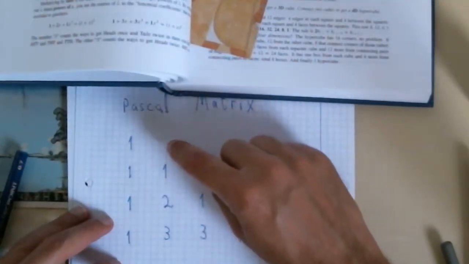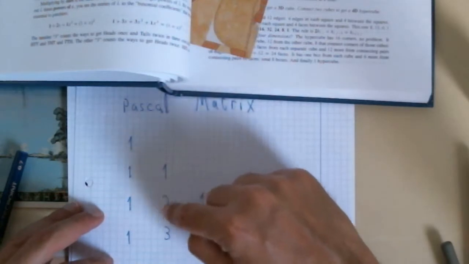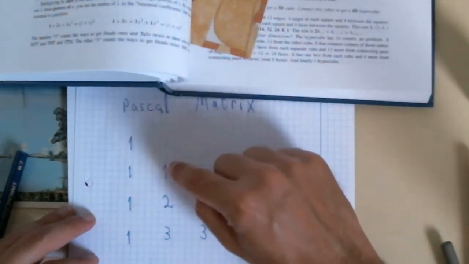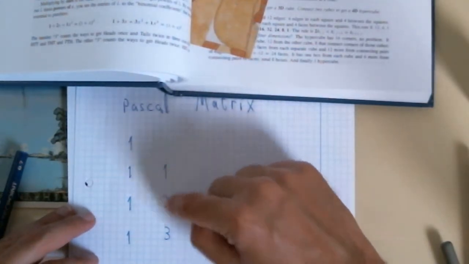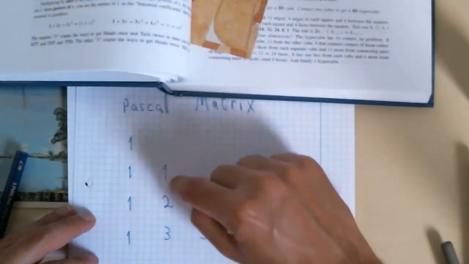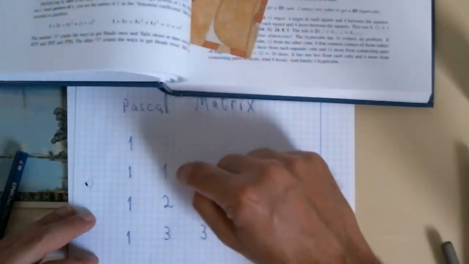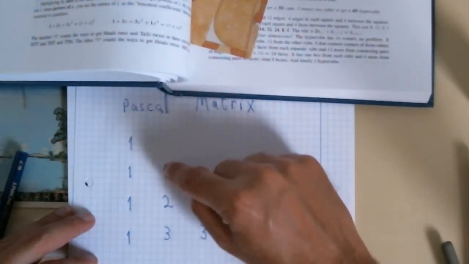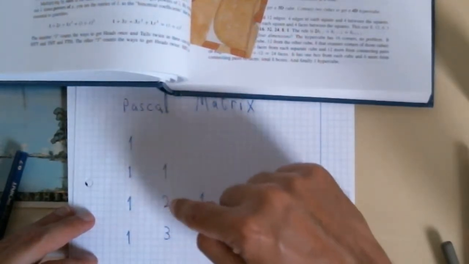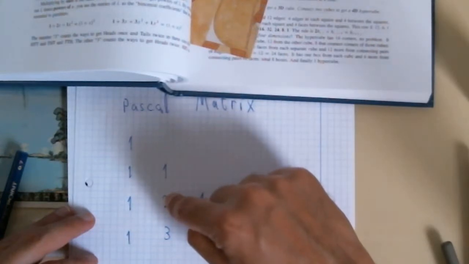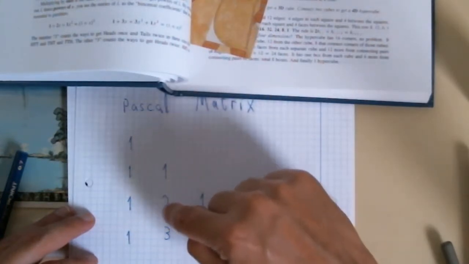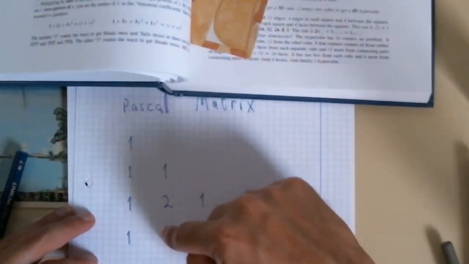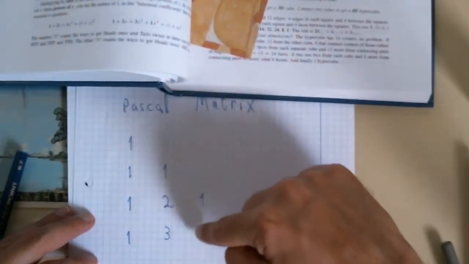The pattern is that if we want this number, we take 1 times the one that is above it and 1 times the one that is to the left of the one that is above it. So this one and this one gives this one, and this one and this one gives this one.